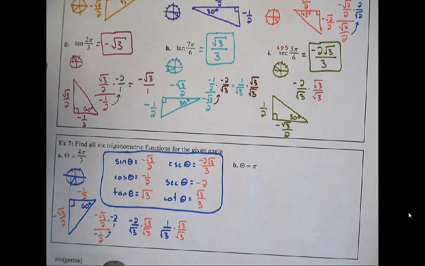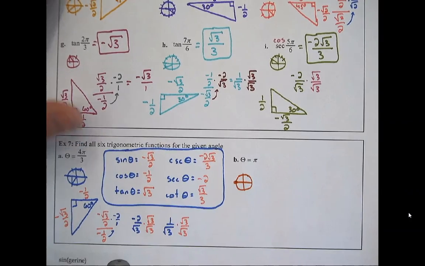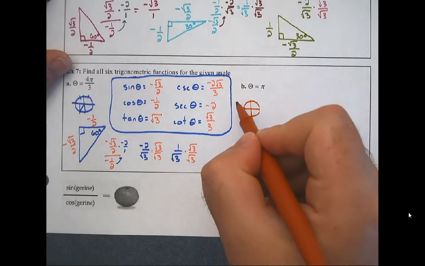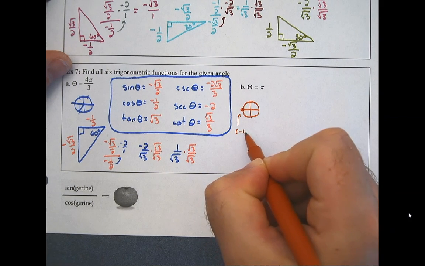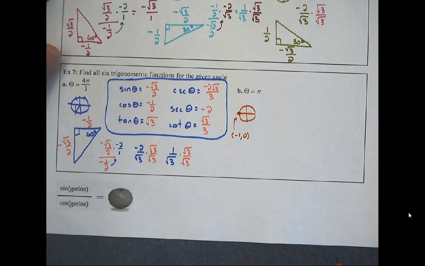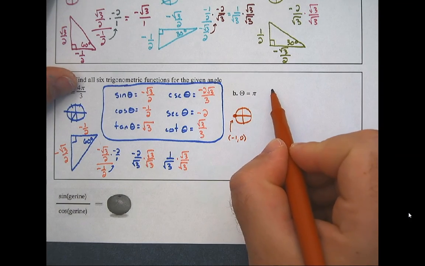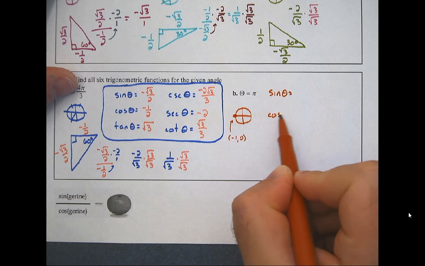So we would get something like this. So where's pi? Pi is over here. The problem with that, we can't draw a triangle there, but we can identify this as the point. This is the point negative 1, 0. So I can still do all my trig stuff because sine, let me get them, I'm going to write them out first.